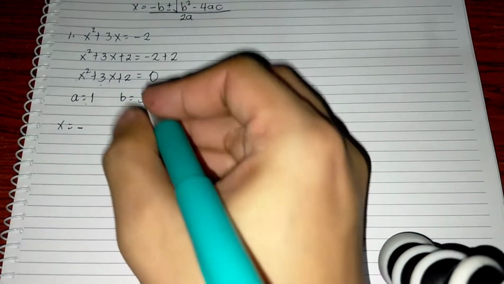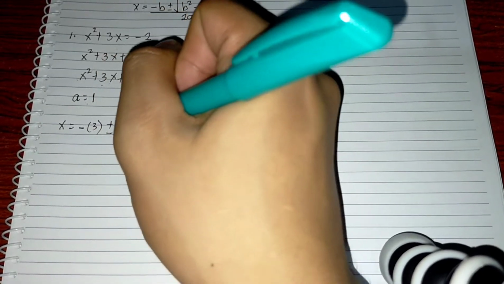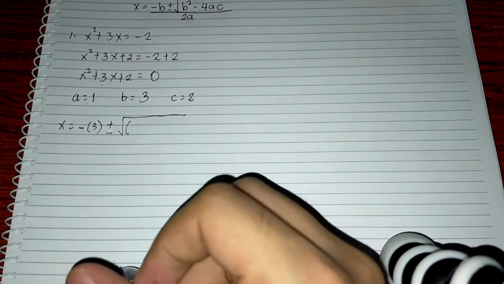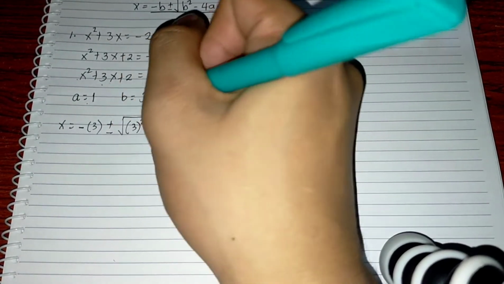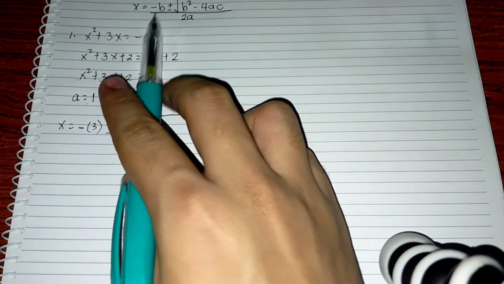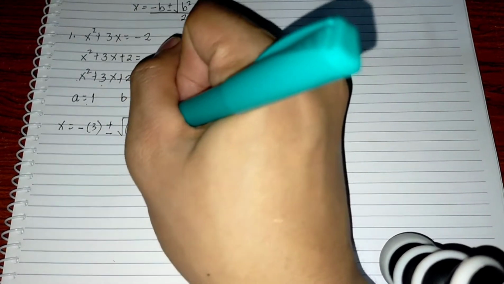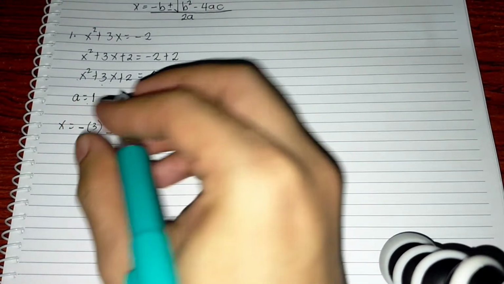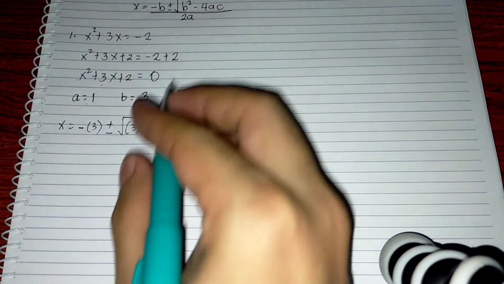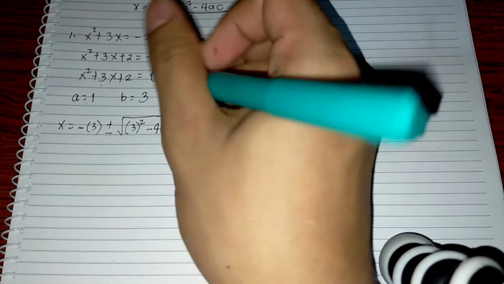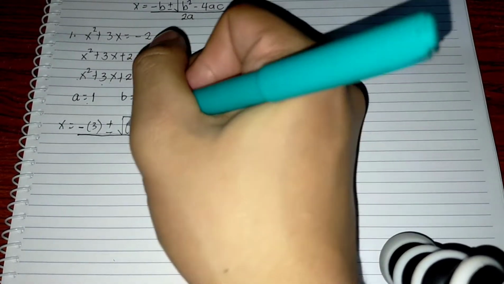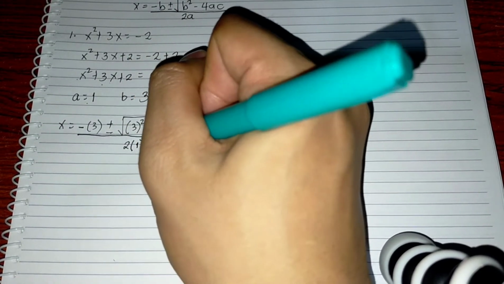Okay, let's proceed. So, gagamitin na natin yung formula. So, x is equal to, ano daw ang value ng x? Negative b, which is, ano ang b natin? 3. Plus minus square root of, ano ulit ang b natin? 3. Nandun lang tayo sa may formula. Okay? Negative b plus minus square root of b squared. B, which is 3. Okay? Minus 4 times, ano yung a natin? 1. Times, ano yung c natin? C, 2. Okay? Substitute lang po natin sila lahat. All over 2 times, ano yung a natin? 1. Okay? So, next.